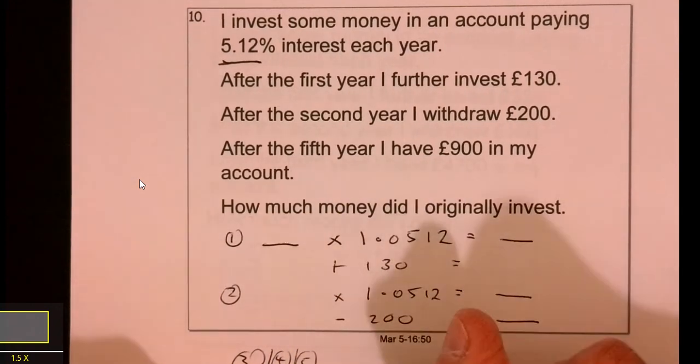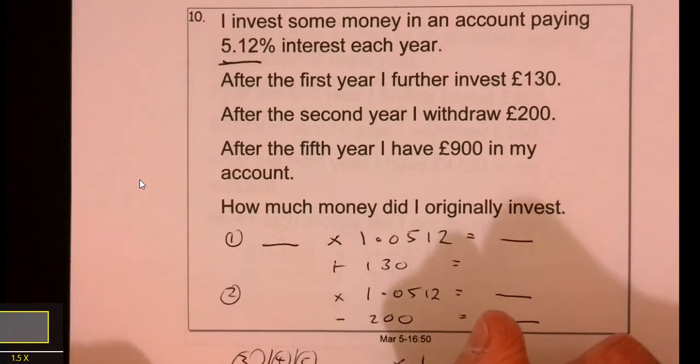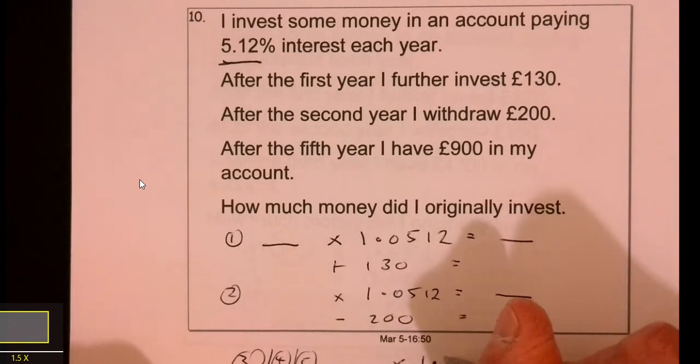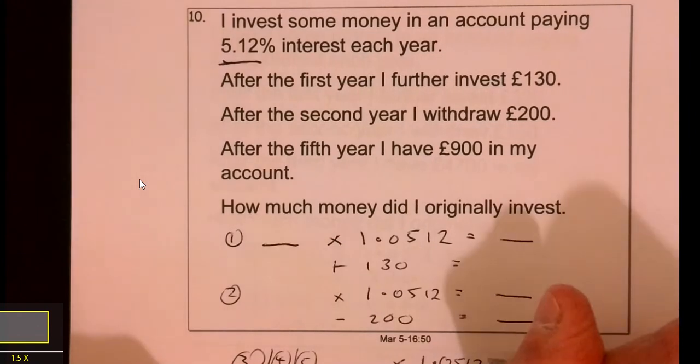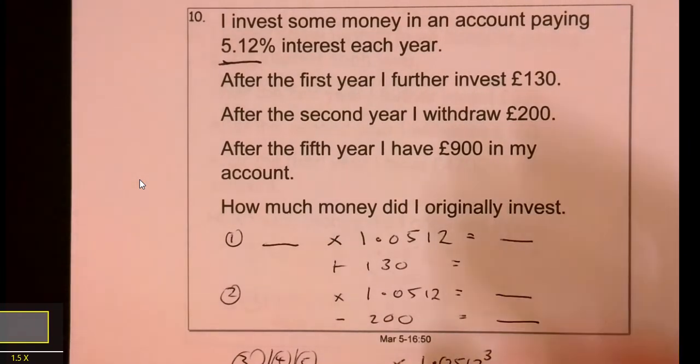After the 5th year. So what's happened here? 1.0512 times 1.0512 times 1.0512, because it's a further 3 years, isn't it? There's nothing else going on there. I could do it all individually, but let's just do that in one step.